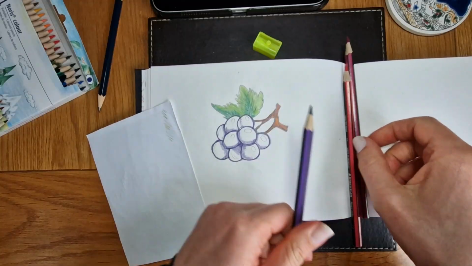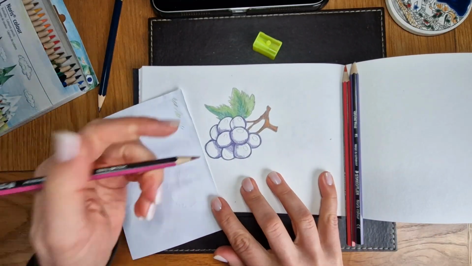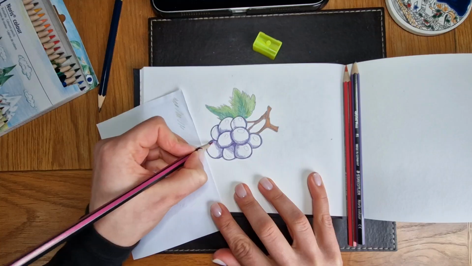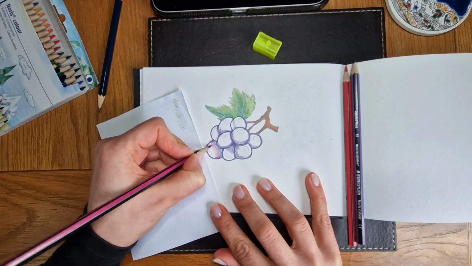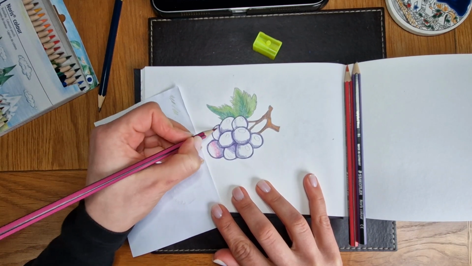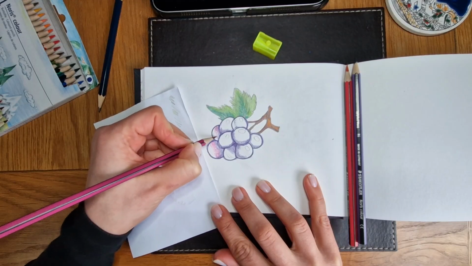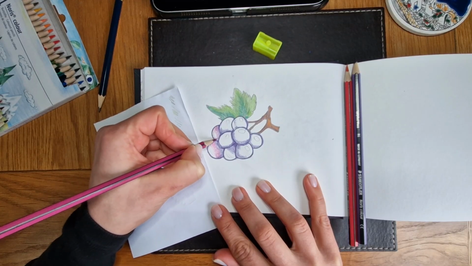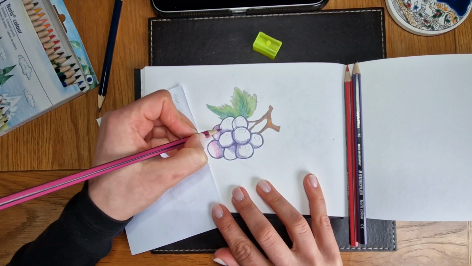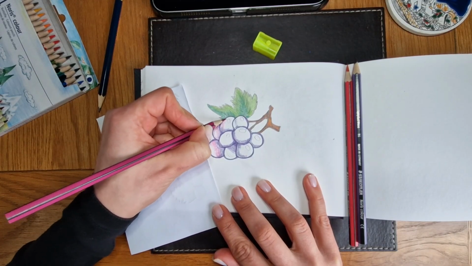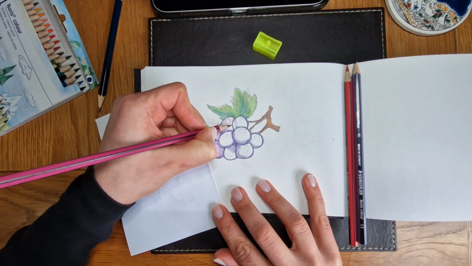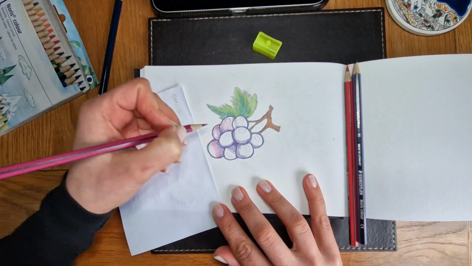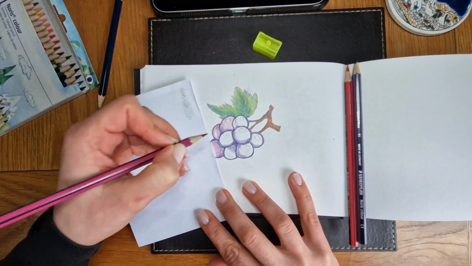Now we'll go for a little bit of a lighter one, the pink one. And then what I'll do, I'll probably just smudge it with the tissue like I did before in previous videos. So we'll just do that. And I've just got to remember to leave these bits white. Okay.